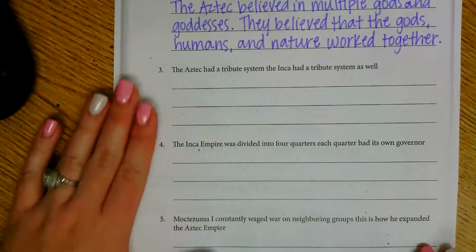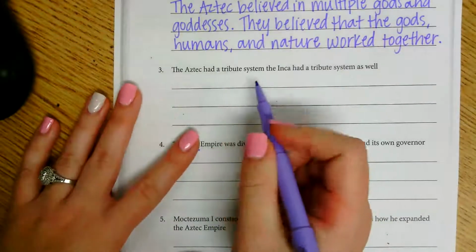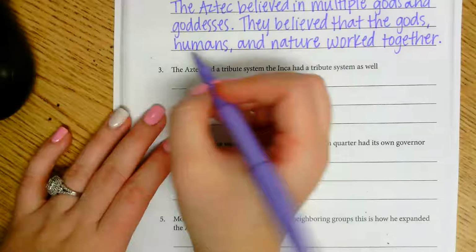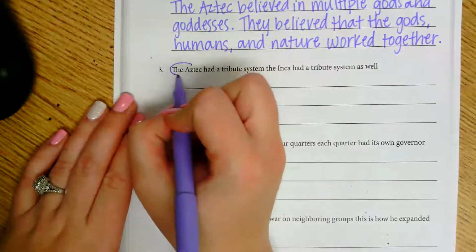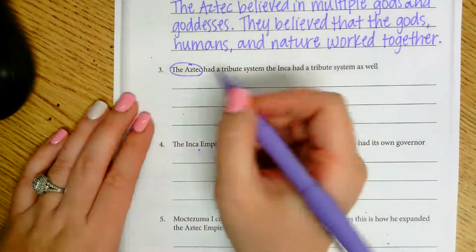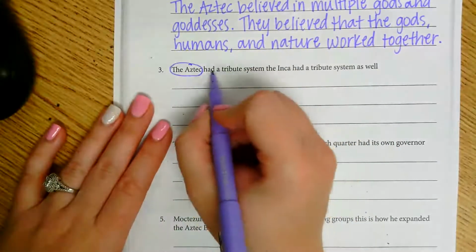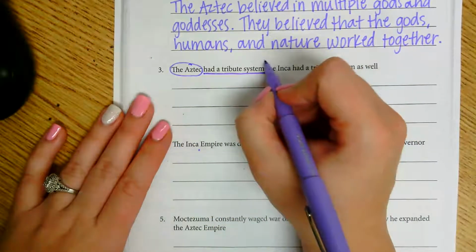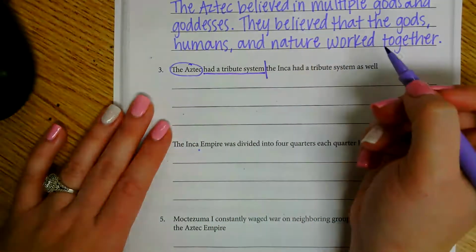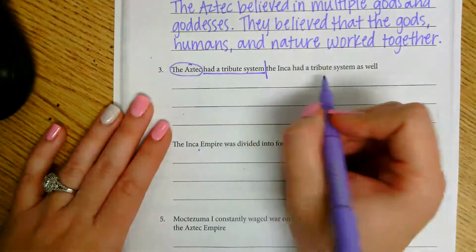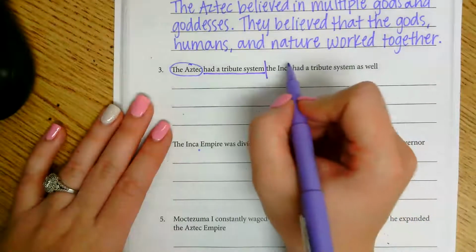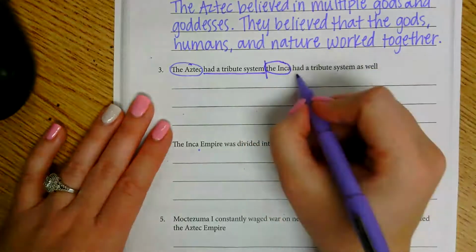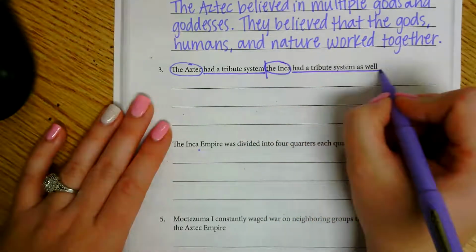All right, number 3. The Aztec had a tribute system. The Inca had a tribute system as well. Okay, so I know that the Aztec would be who or what the first sentence will be about. Had a tribute system would be the predicate for this one. So I'm going to go ahead, draw my line so I know where to stop. The Inca had a tribute system as well. All right, so that's going to also be a complete sentence. So I'm going to circle my subject, and that is my predicate.